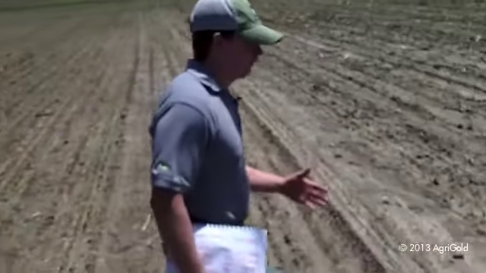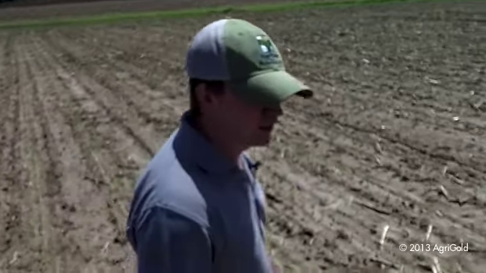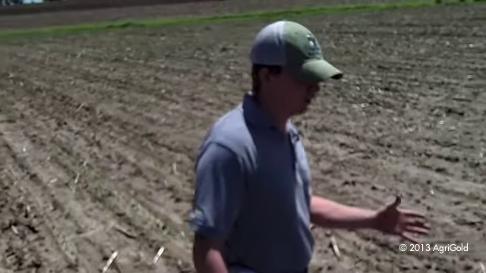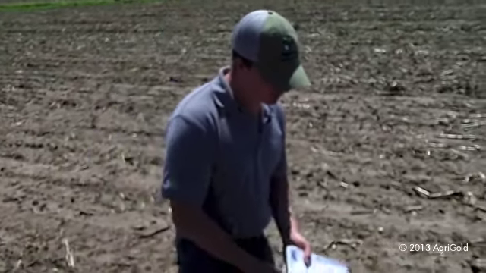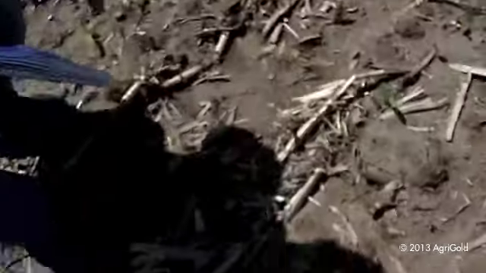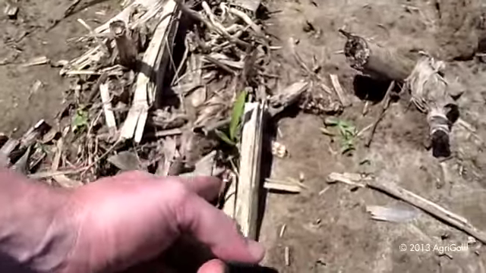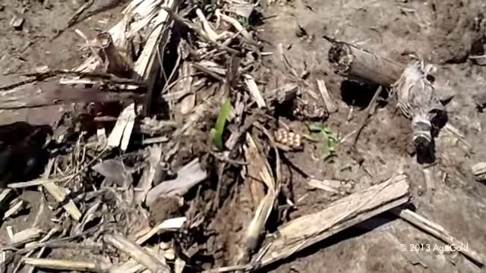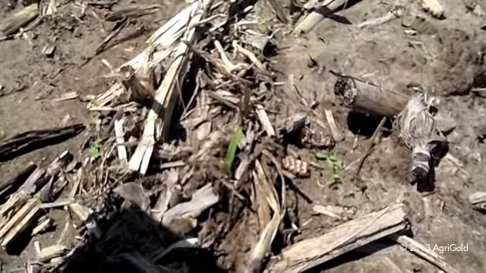Now we're going to walk over here a few rows, look at the corn on corn, and obviously we can see a bunch of corn stalks, corn trash out here. If we look a little closer at the row, we're going to see a few more gaps. We're going to see some more variability. Here's an example here of quite a bit of corn trash right over the row, kind of getting actually pinned down into the row from those seed discs, kind of interfering with the emergence of that plant.